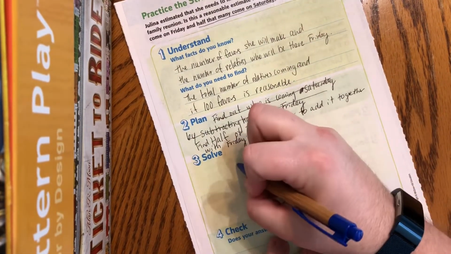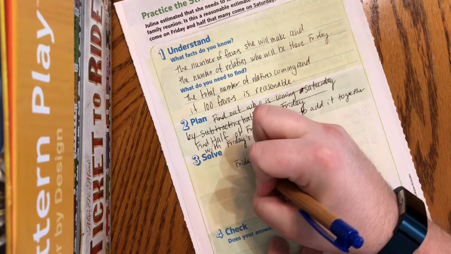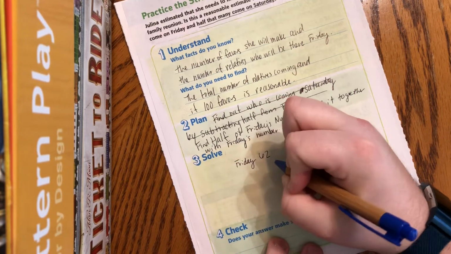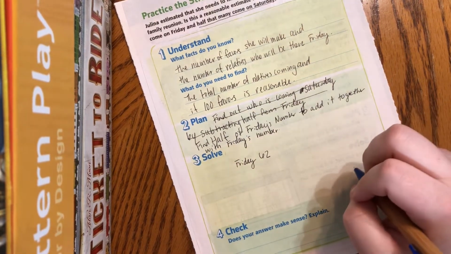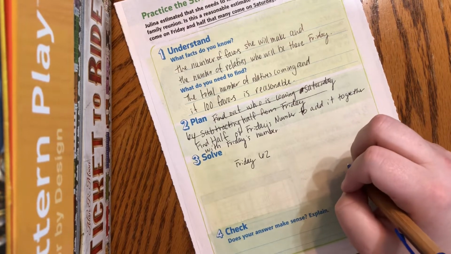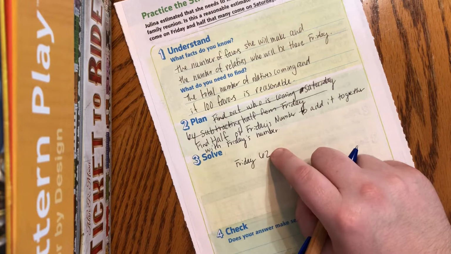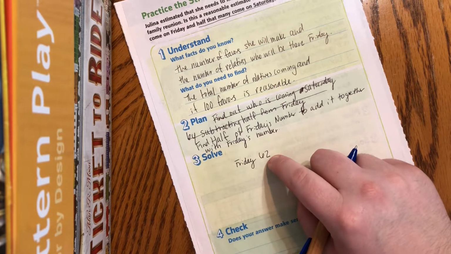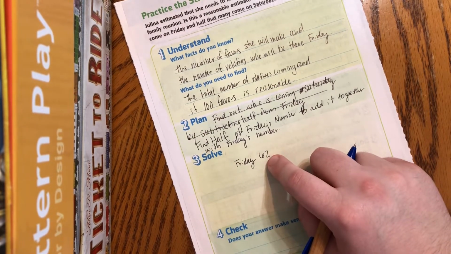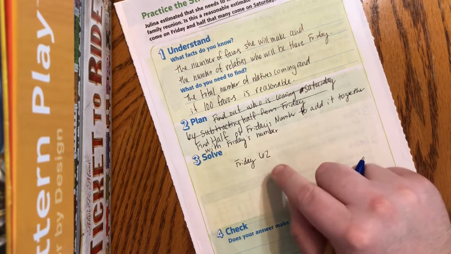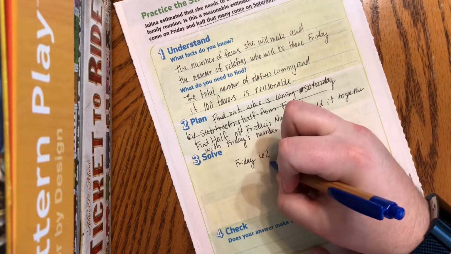So Friday, we know that 62 people are coming. If we have that, find half of this number. When we divide by 2, that's halving a number. 2 divided by 2 equals 1.